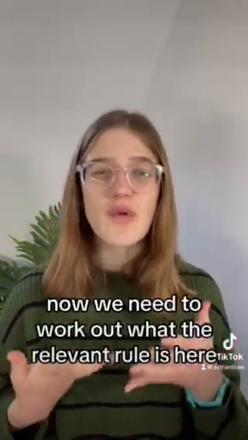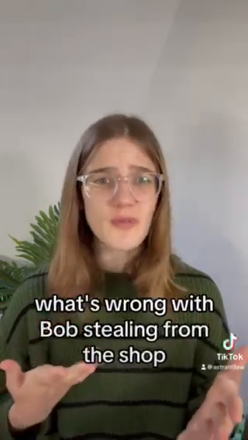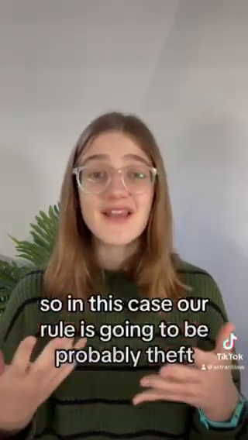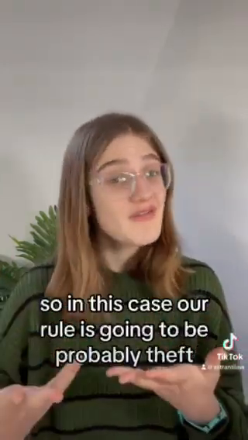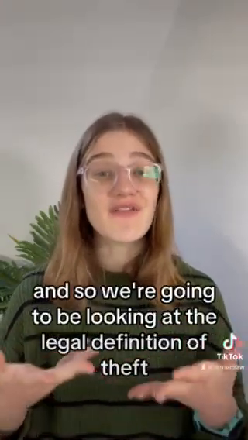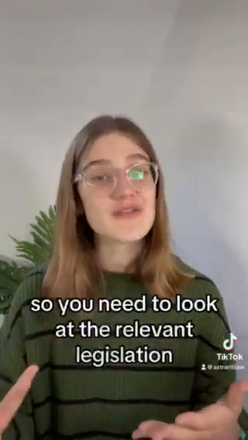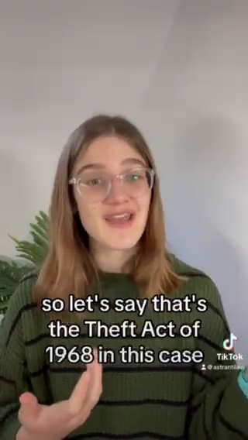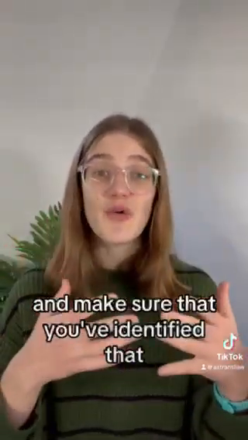Now we need to work out what the relevant rule is here. What's wrong with Bob stealing from the shop? So in this case, our rule is going to be probably theft. So we're going to be looking at the legal definition of theft. So you need to look at the relevant legislation. So let's say that's the Theft Act of 1968 in this case, and make sure that you have identified that.